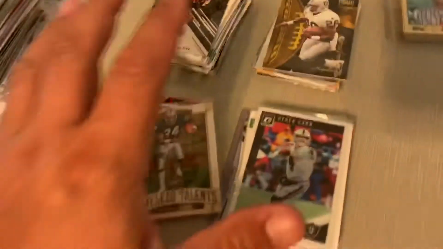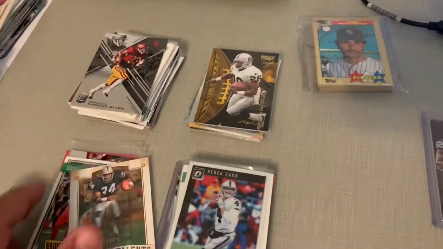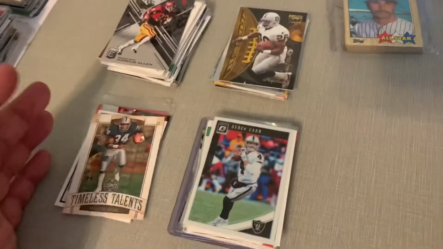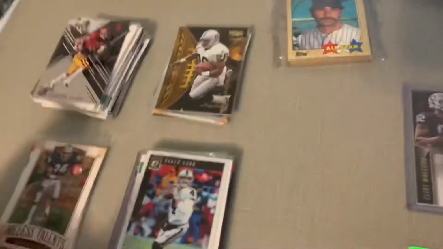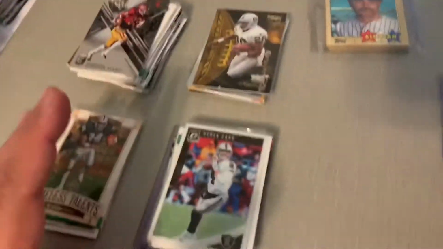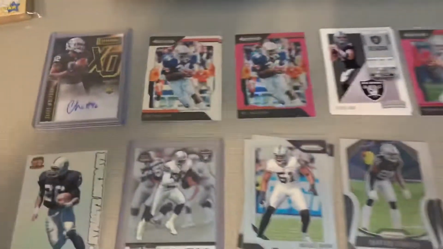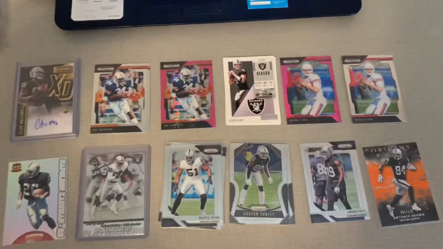So we had these four lots of four stacks of Raiders cards, just various players. They're grouped by players, and they're just grouped together. So we went through there, we sorted it out, and we got 12 individual cards.